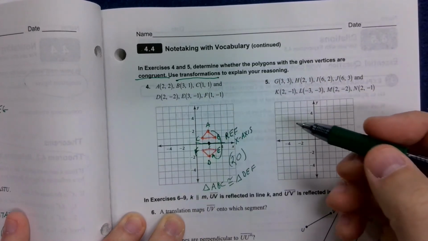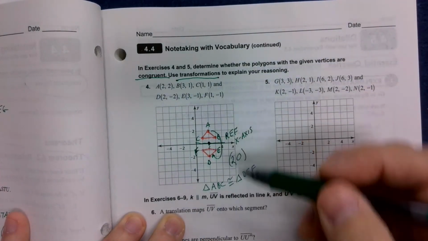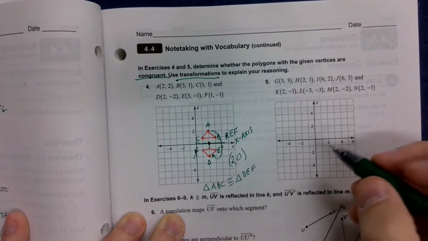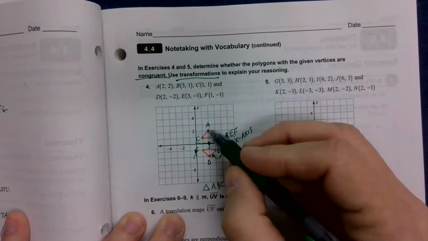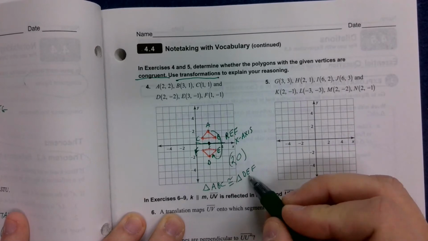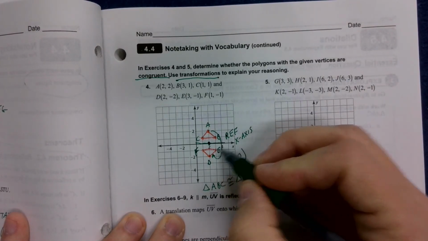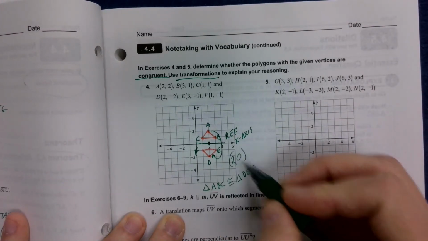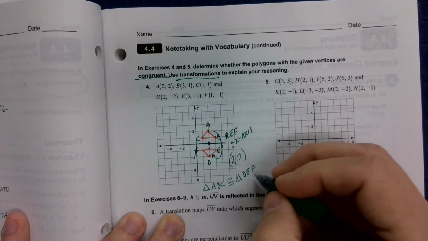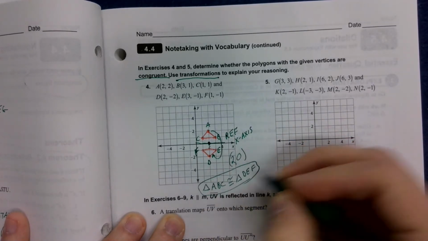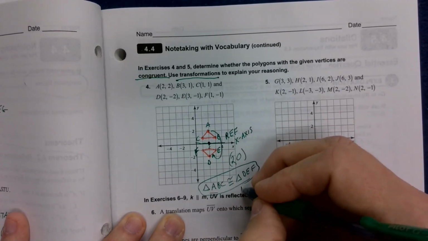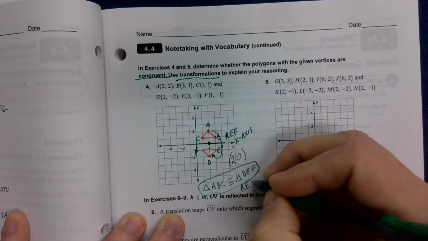Okay? So, if I was to write this out that they were congruent, then A would have to match up to D, and that does. And B would have to match up to E, and that does. And C would have to match up to F, and that does. So the only way that I can list them like this being congruent is with that reflection. Okay?